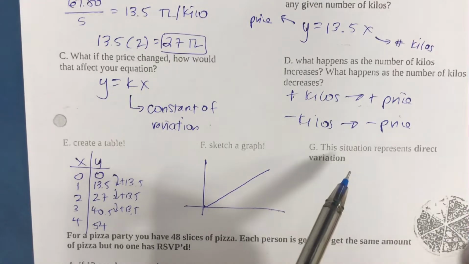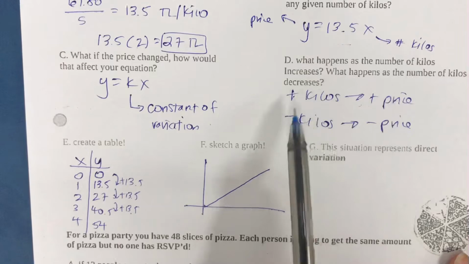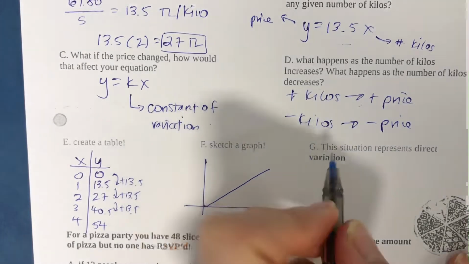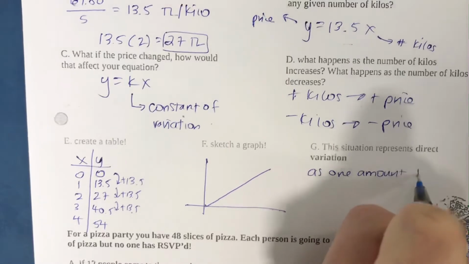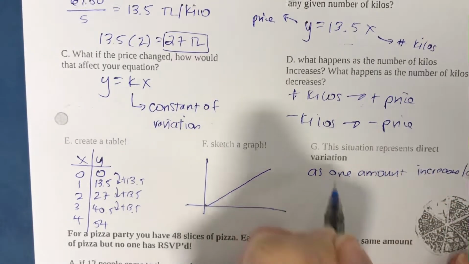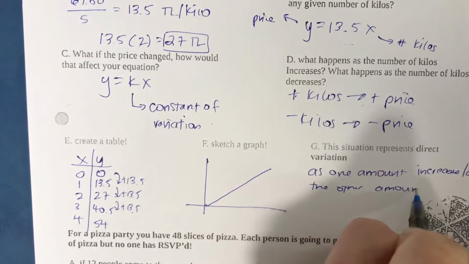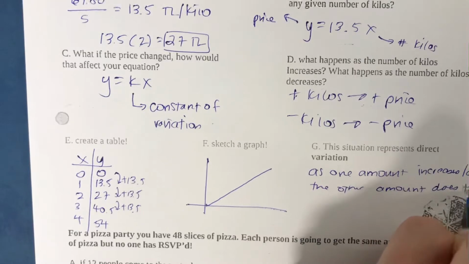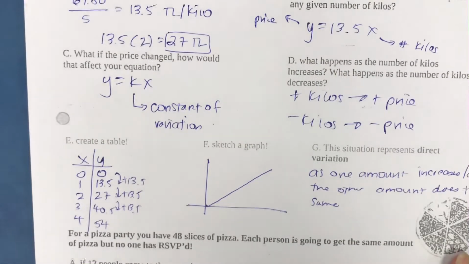So this situation represents direct variation, as I said. This is what signifies direct variation: as one amount increases or decreases, the other amount does the same. So if one increases, the other increases. If one decreases, the other decreases.